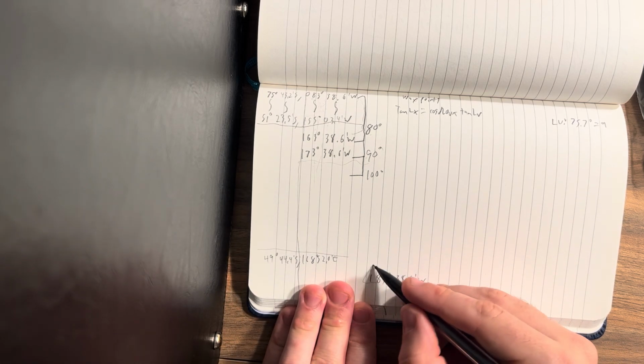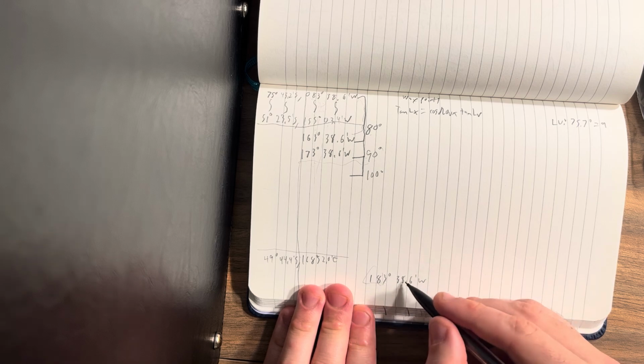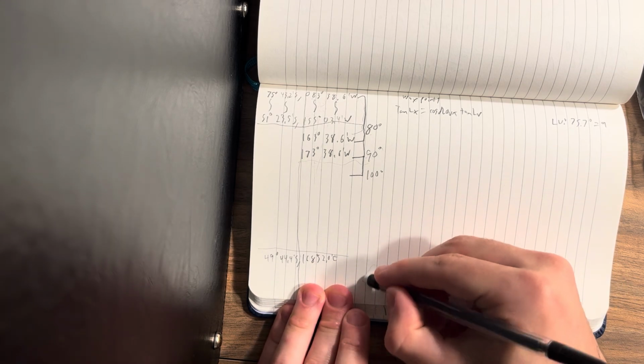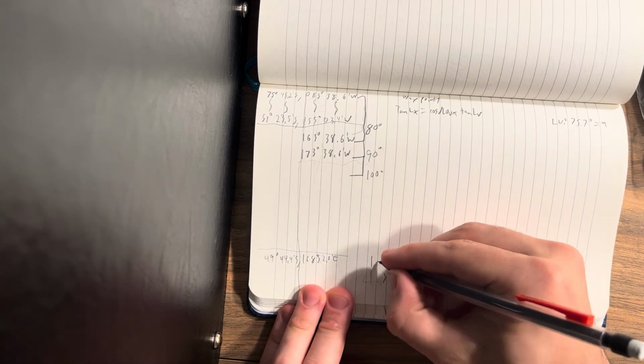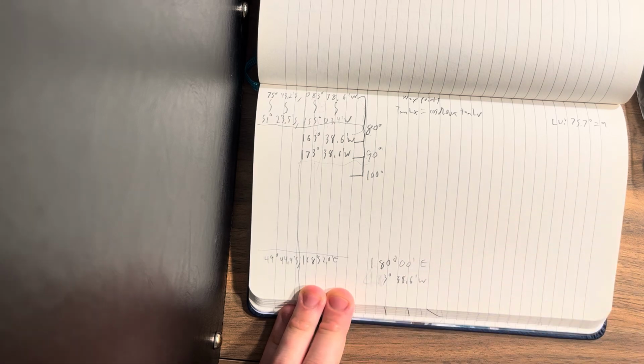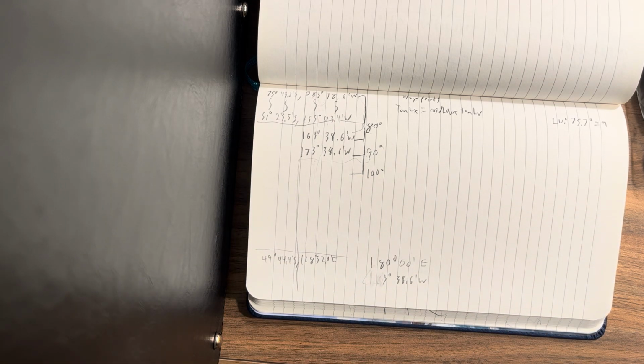Cut off the 183, and we know we're 3 degrees, 38.6 minutes further past 180 degrees, 00 minutes east. So we're going into the east now.